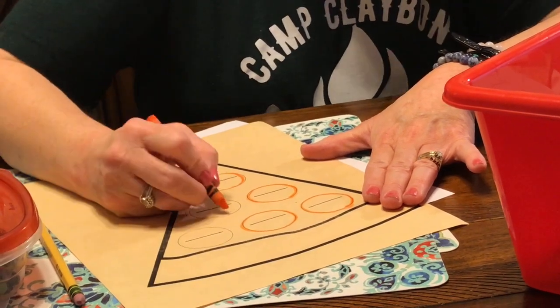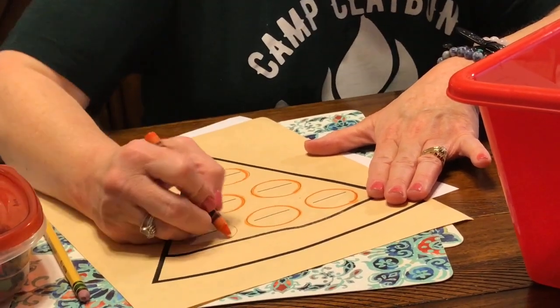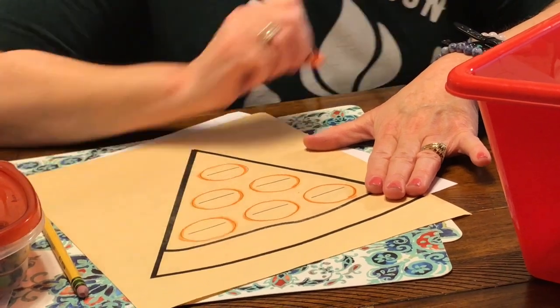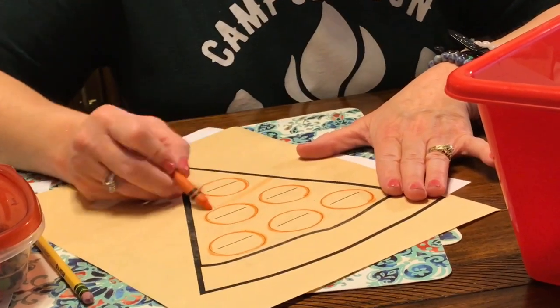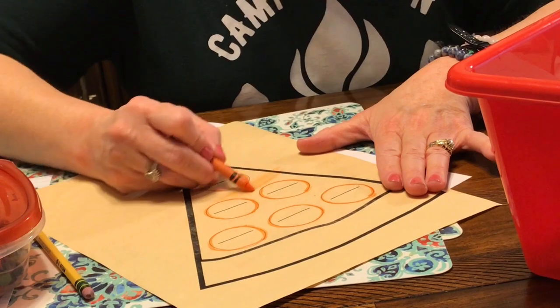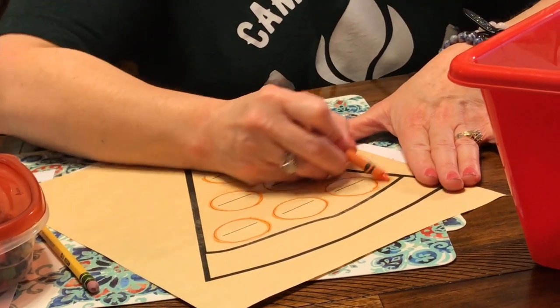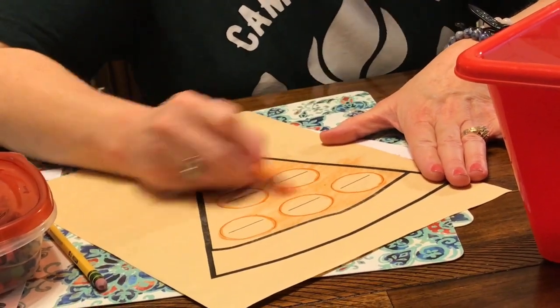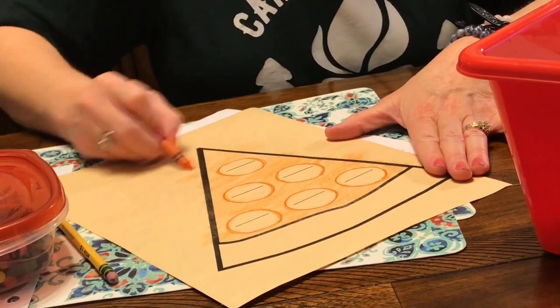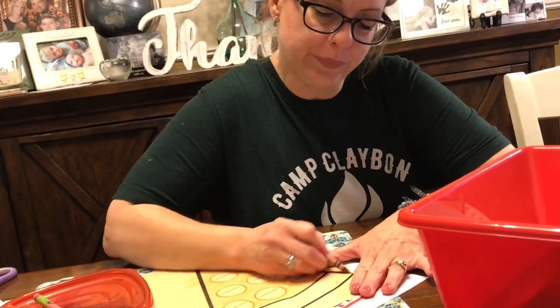This is where you're going to be writing with a pencil. Okay? Now you're going to color all of this orange. And I'm going to color the crust brown.